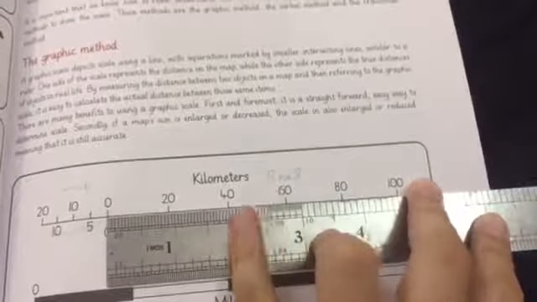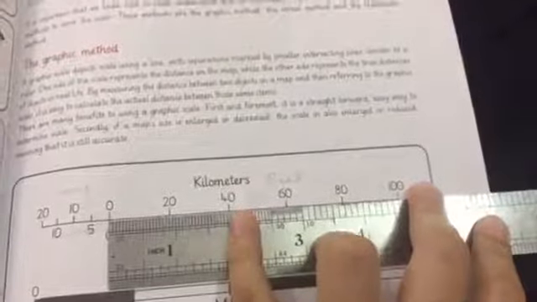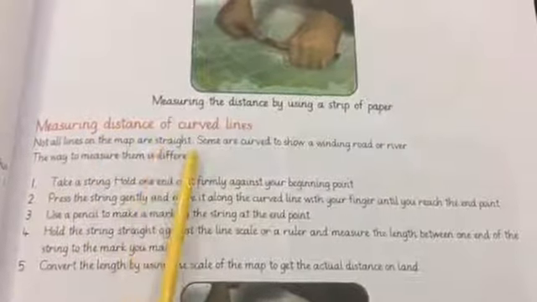Now if a line is somewhere here, it means it is 40 kilometers. So we measure the distance in a straight line very easily with the help of the scale. Then we have measuring the distance of curved lines. Not all lines on the map are straight, some are curved to show a winding road or river.